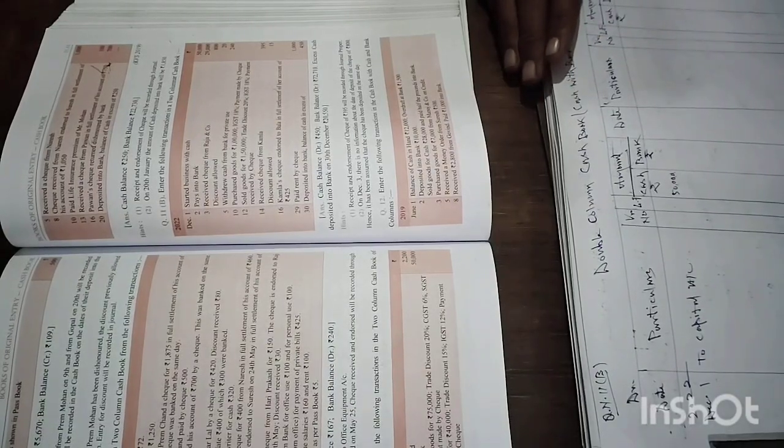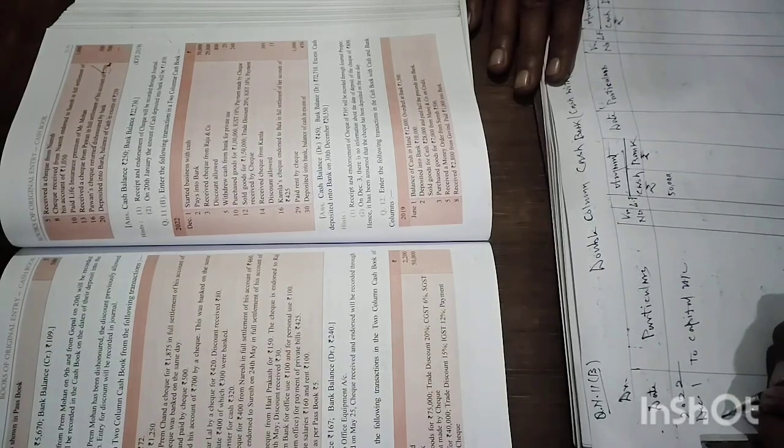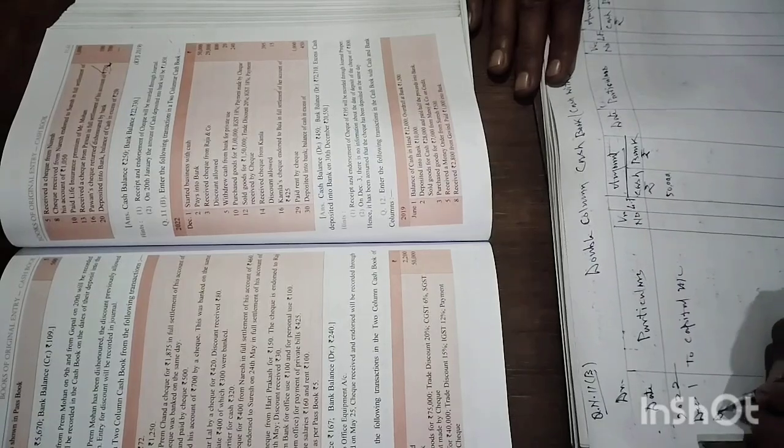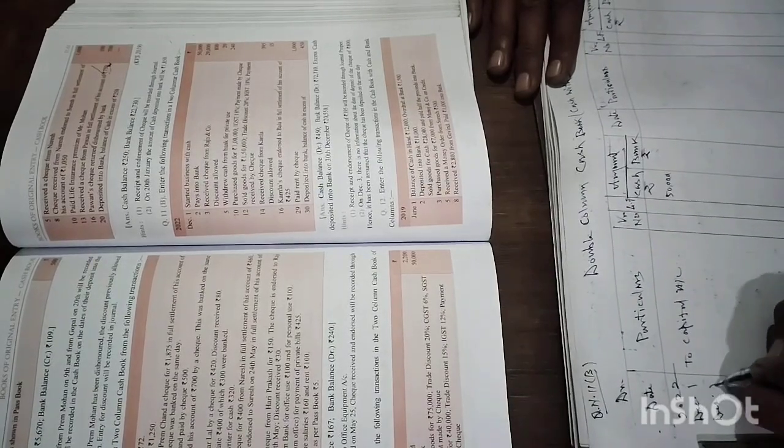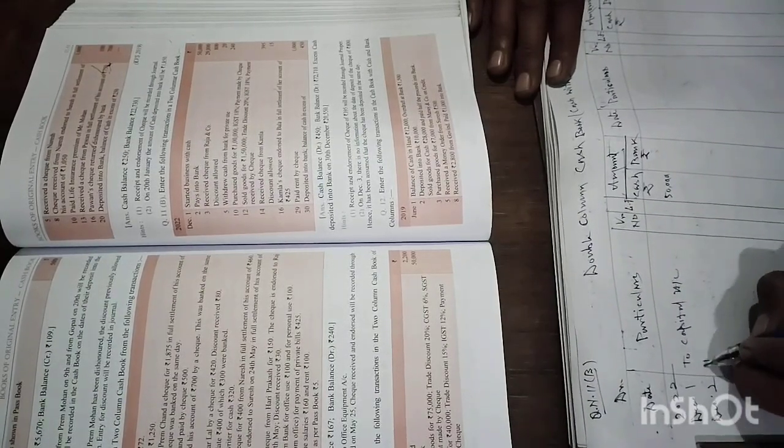Next is pays into bank 29,000. Bank account debit to cash account. Bank is debited, so in the debit column of the bank column we write here December, to cash account.